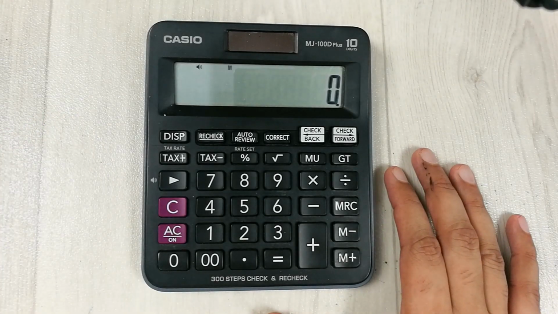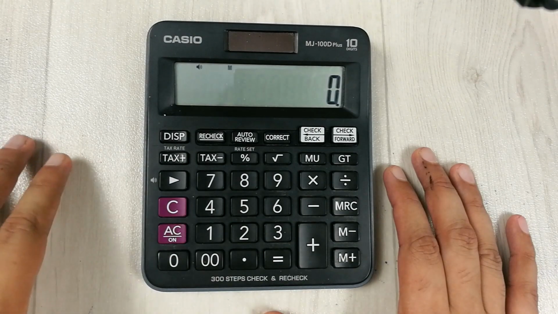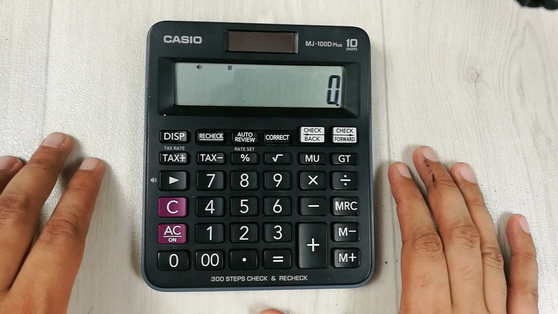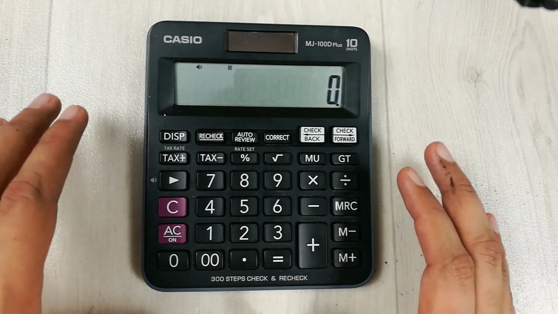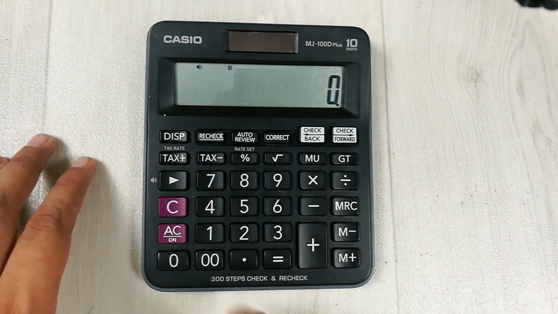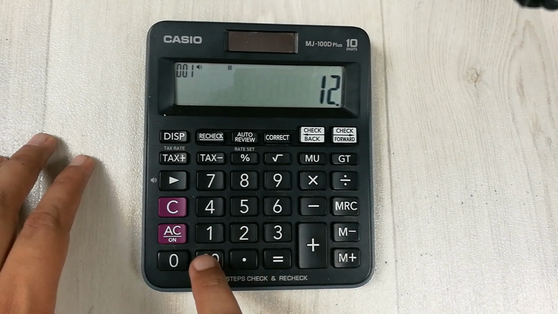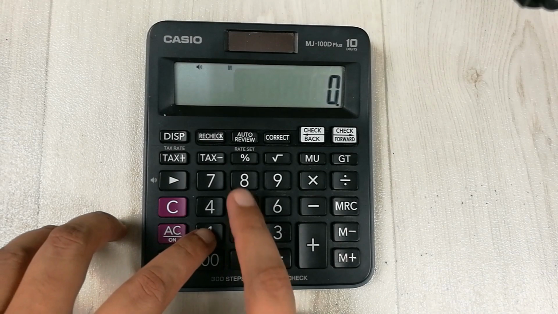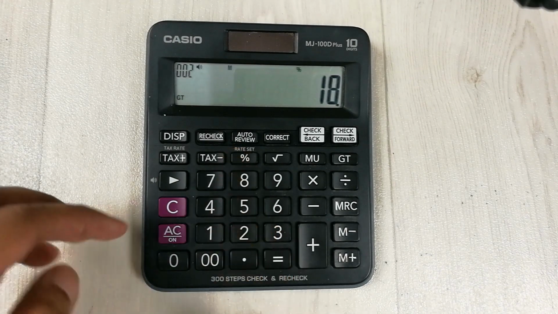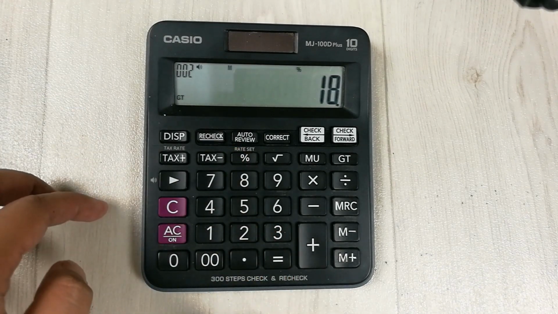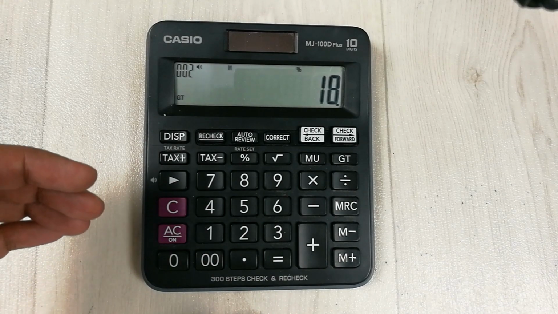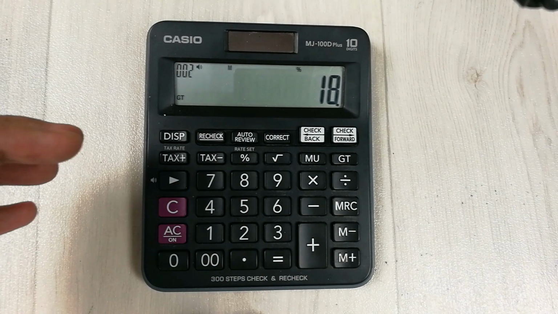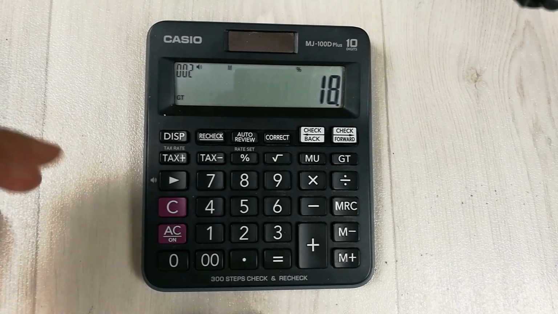In today's video, I am going to show you how to calculate percentage of price in calculator. So guys, for example, you like an item and the price of that item is 12,000. Okay, and there is 18% off on that price. Now how you can calculate the percentage of price? We divide this into a three-step process.